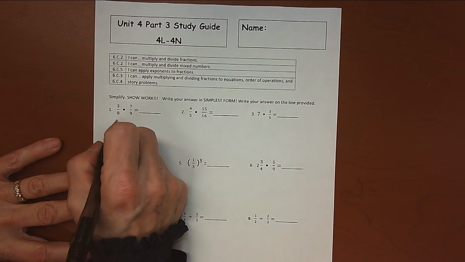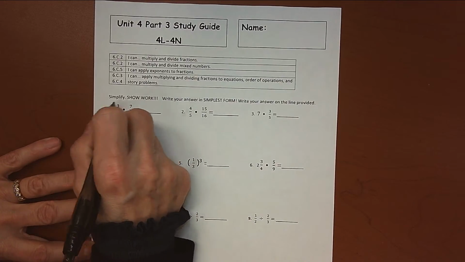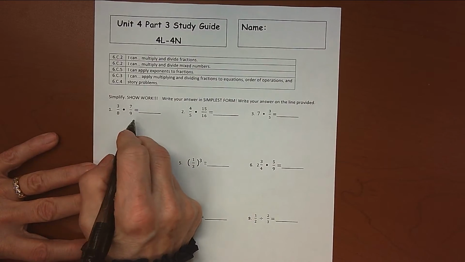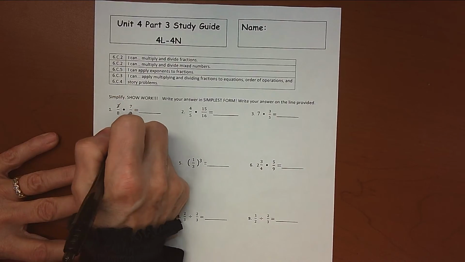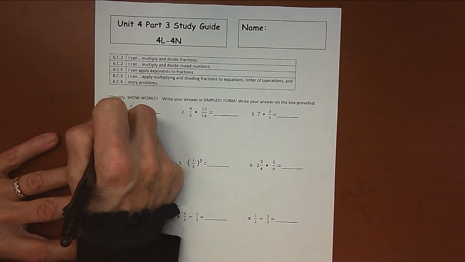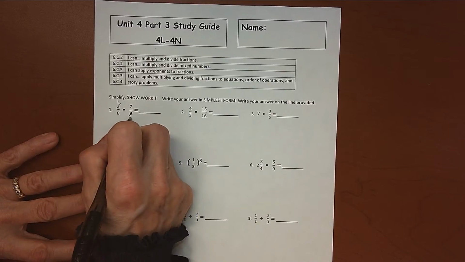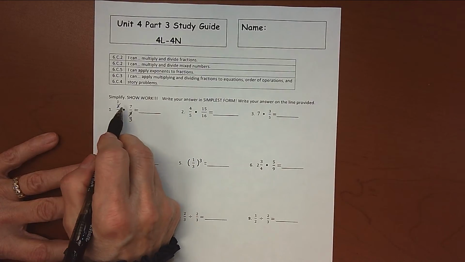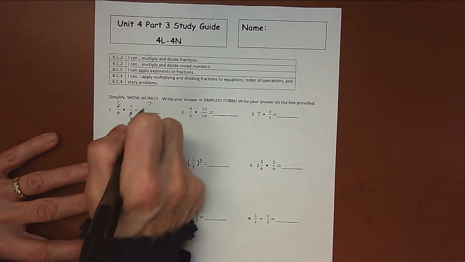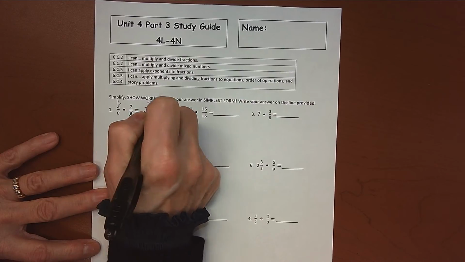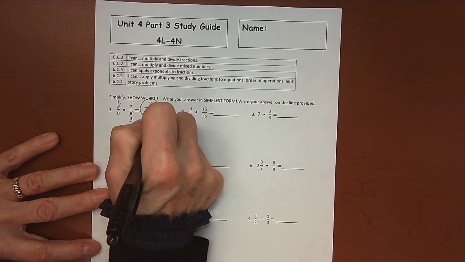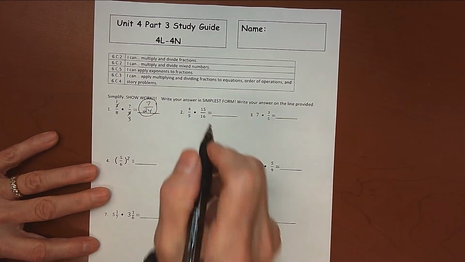Here we go. This is page 1. This is a multiplication problem, 3/8 times 7/9. I see that 3 and 9 can both divide by 3. 3 divided by 3 is 1. 9 divided by 3 is 3. 1 times 7 is 7. 8 times 3 is 24. Those cannot be simplified, and so my answer is 7/24.